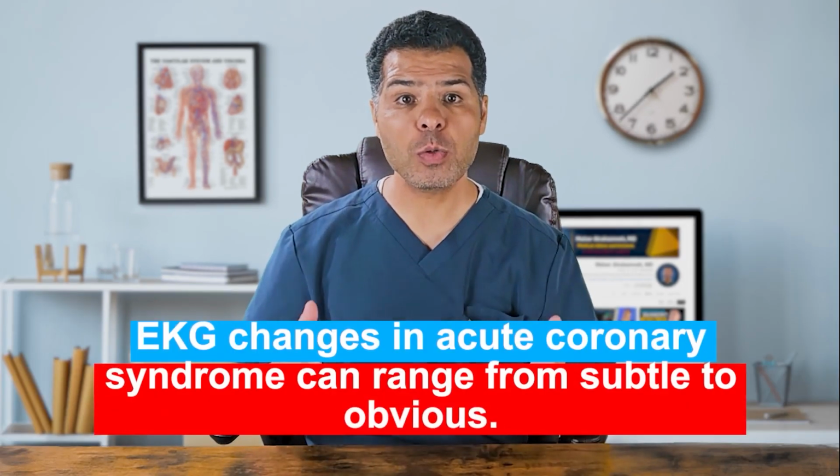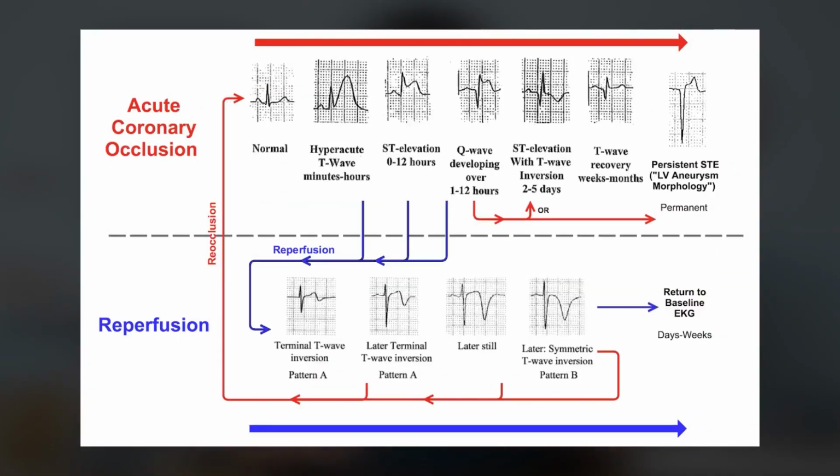EKG changes in acute coronary syndrome can range from subtle to obvious. Take a look at this picture that I borrowed from Dr. Smith's ECG blog. When an acute coronary occlusion occurs, a hyperacute T-wave develops within minutes to hours, followed by ST elevation, followed by the development of pathological Q waves if prompt reperfusion therapy is not provided. If reperfusion is achieved, T-wave inversions develop.